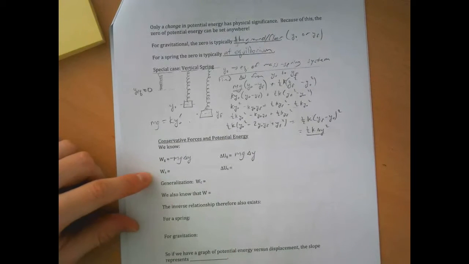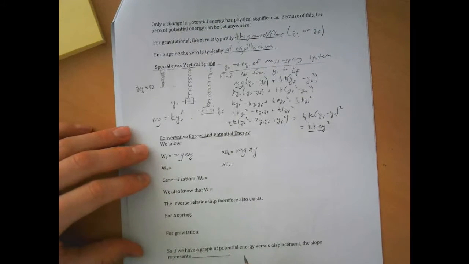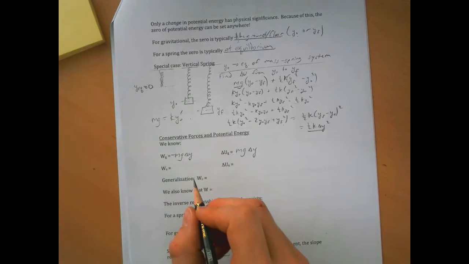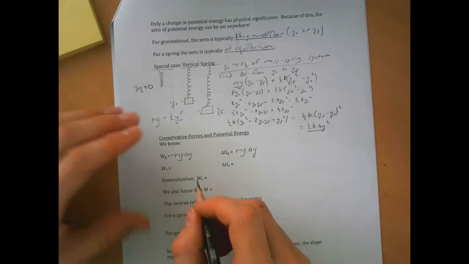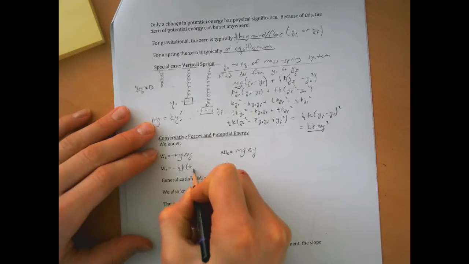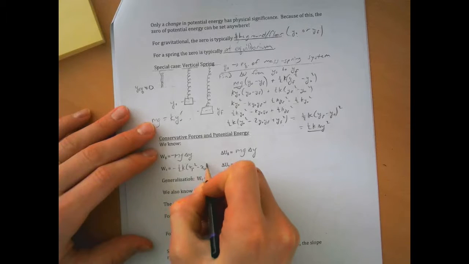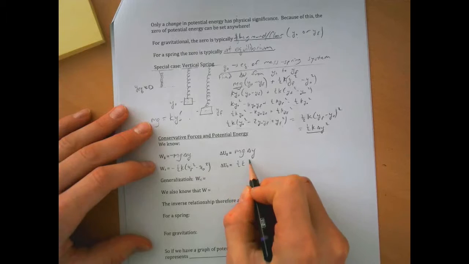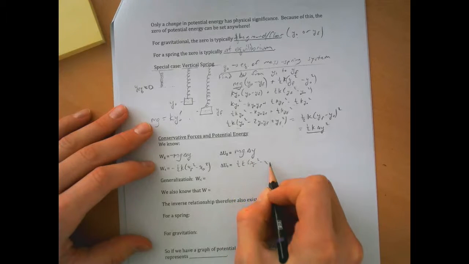Work done by a spring, we worked out the other day. We derived it in two different ways, using a graphical method and also doing an integral. We got that was 1/2 k (x final squared minus x naught squared). Change in spring potential energy, 1/2 k (x final squared minus x naught squared).